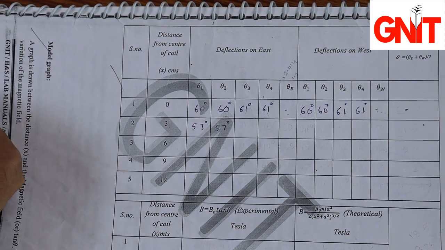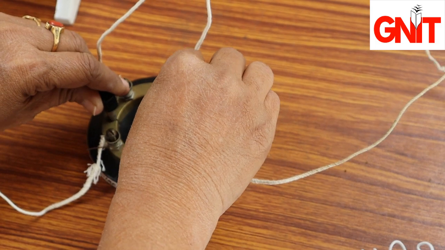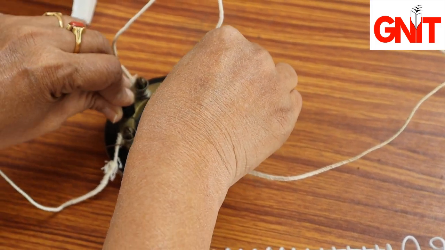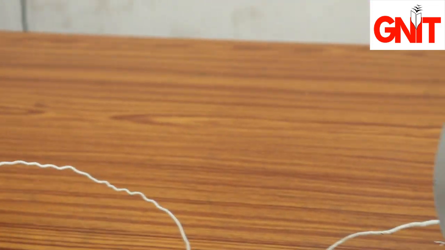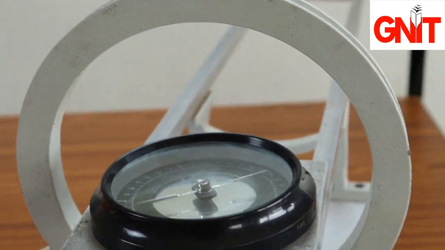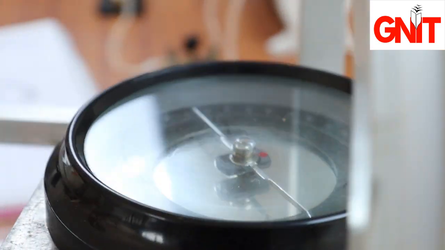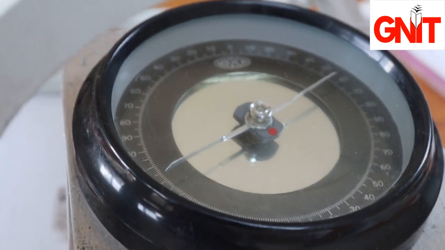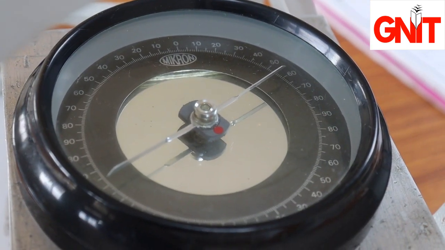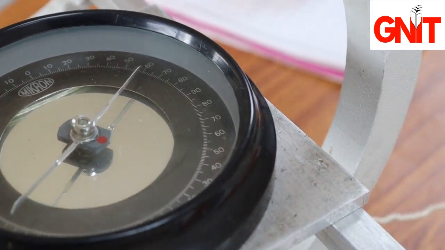And now I will reverse the direction of the current, and wait until the needle is stable. Now I am seeing the angle almost the same, 58 degrees.